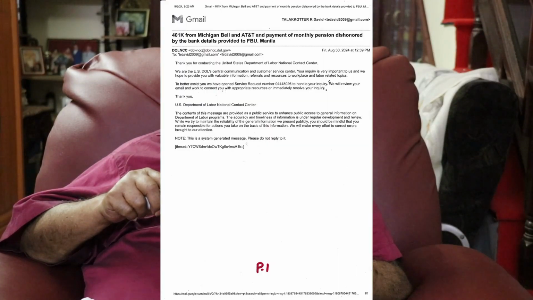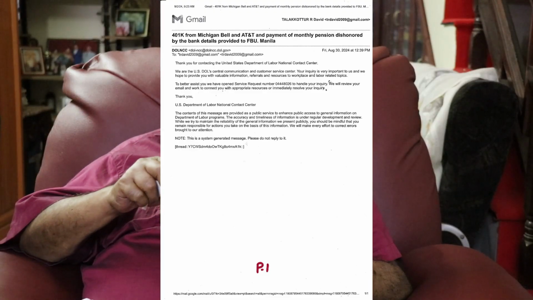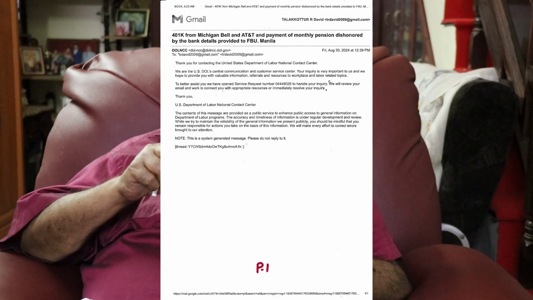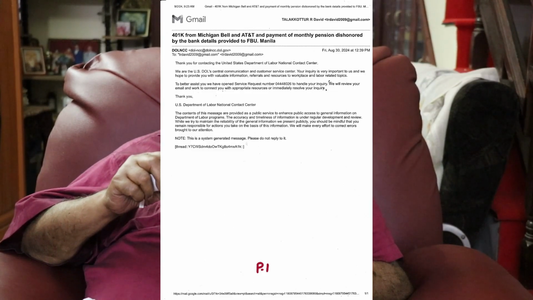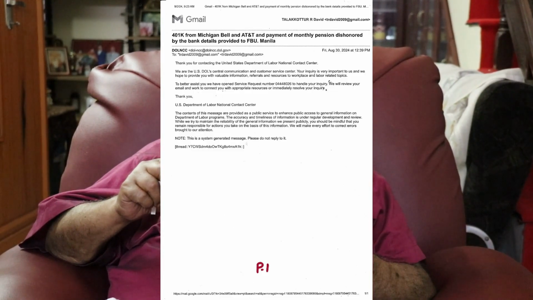This is too small, I can't even see with my eyesight. And the next letter was from the USDOL Central Communication and Customer Service Center, telling me, to better assist you, we have opened service request number 044318556 to handle your inquiry.